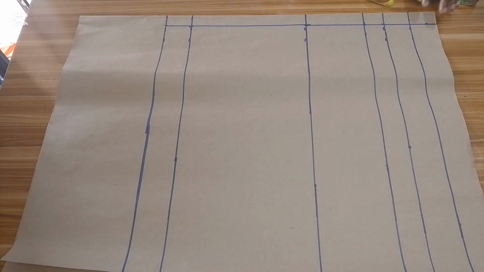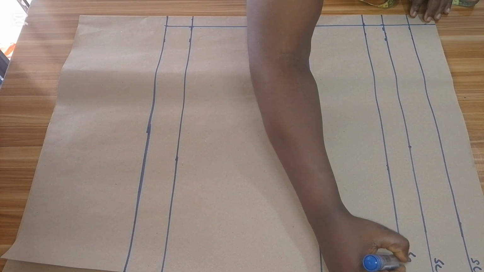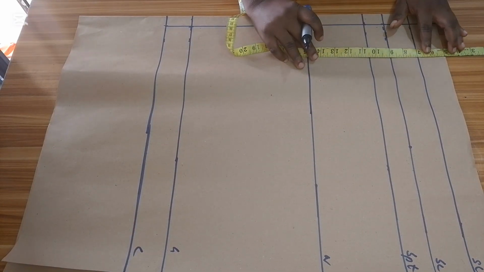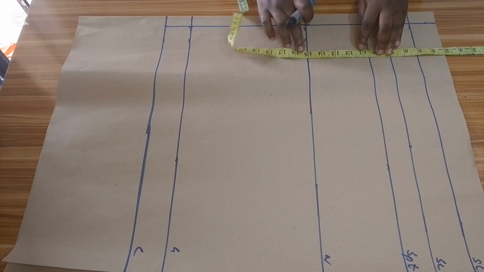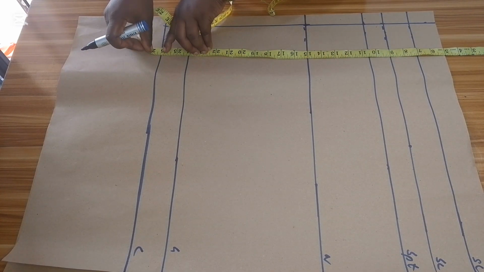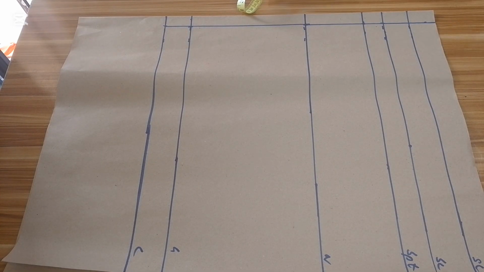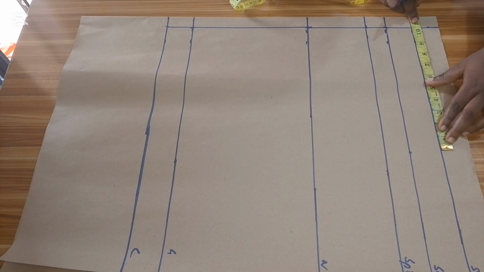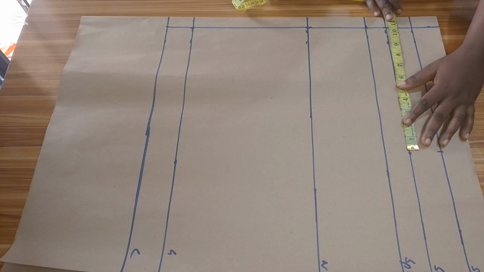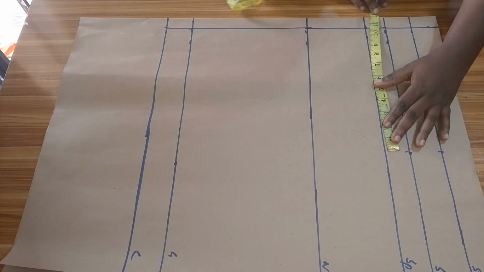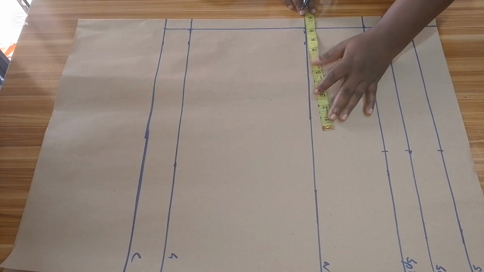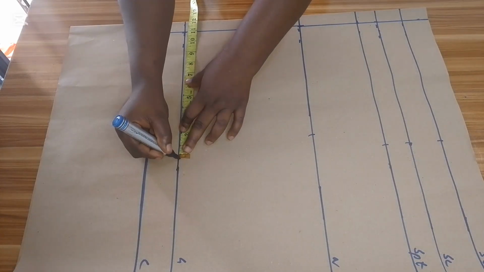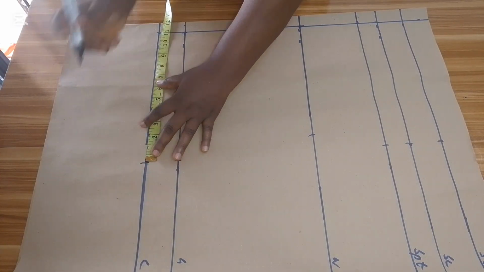The next step is to draft the back pattern. I've gone ahead to repeat my measurement for the back pattern, but I added my zipper allowance of 1 inch. You can do 1.5 if that's what works for you. I'll do 1 inch for my zipper allowance. So I've gone ahead to label a starting line, bust point, waistline, hip line, and my length. So right now, repeating my measurement of my bust round measurement, which is 10.5, my waist, which is 9.5, my hip 11 inches, and I'll be marking just the same measurements for the back as well.